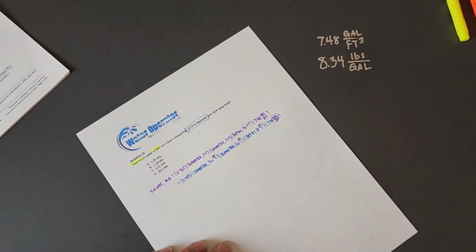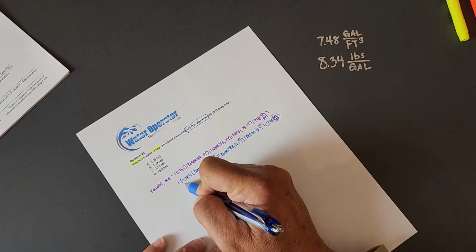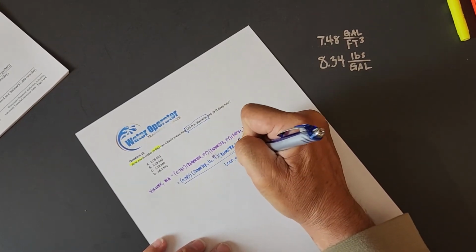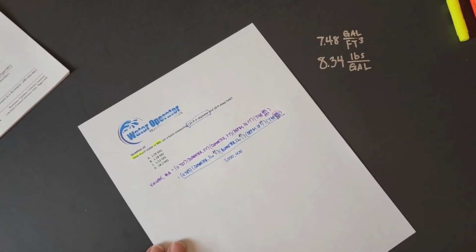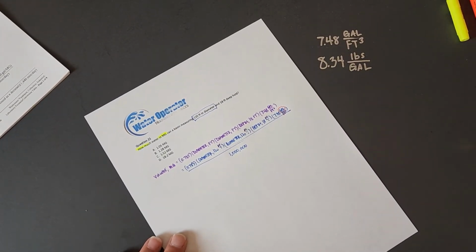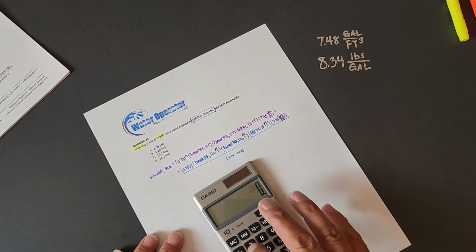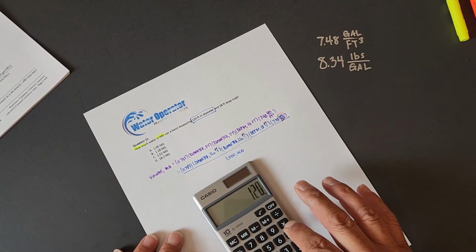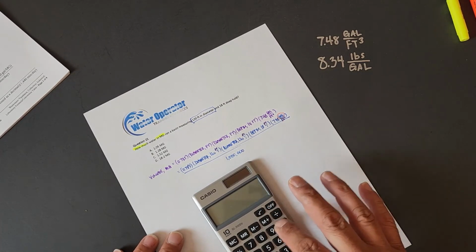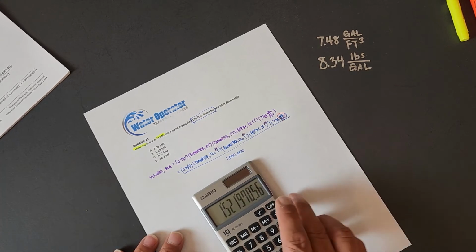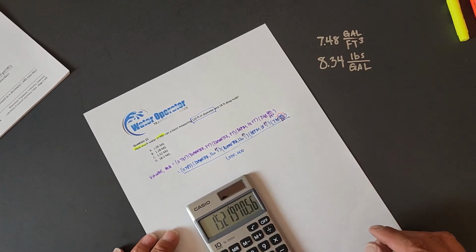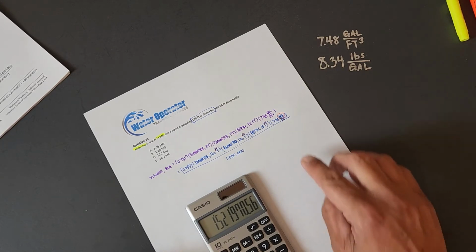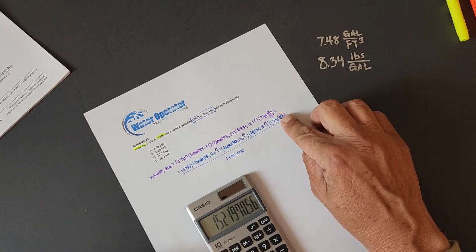We'll have to take this and divide it by 1 million. 0.785 times 120 times 120 times 18 times 7.48, and that's going to give me 1,521,970.56 gallons. That's the unit of measure.